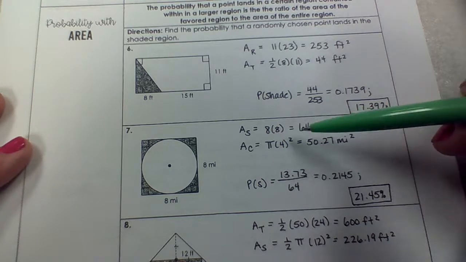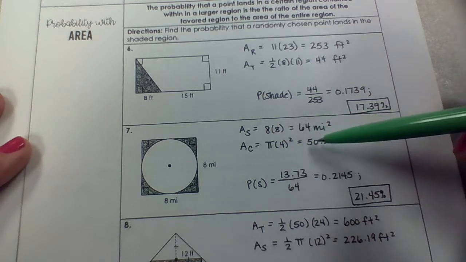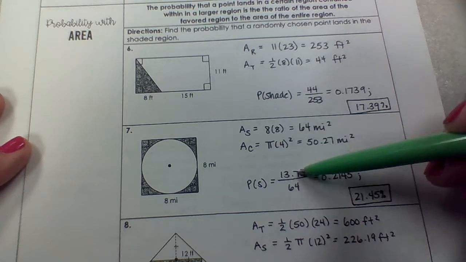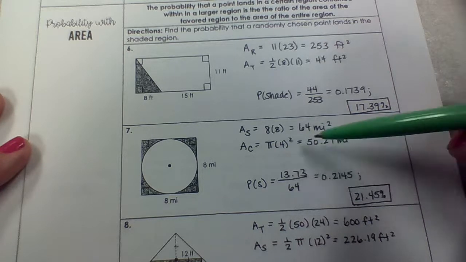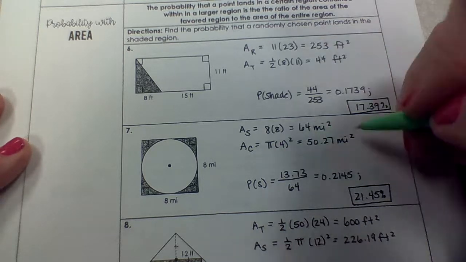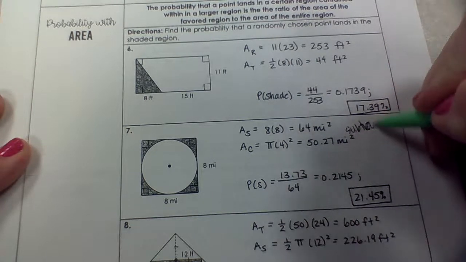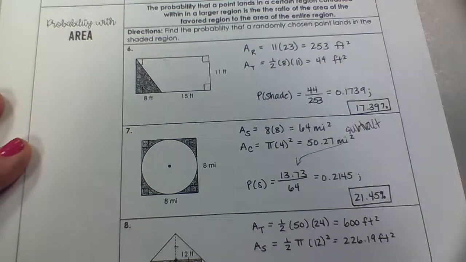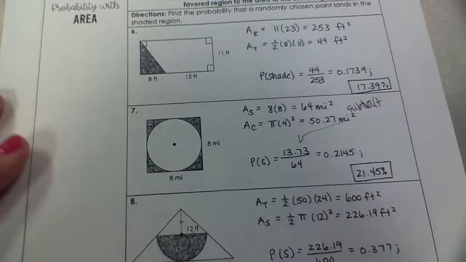But the square took up 64. So I have to do the favorable area. So I have to subtract these two. So make sure you subtract these two and put that on top. So go ahead and try that and make sure you can get the correct answers.